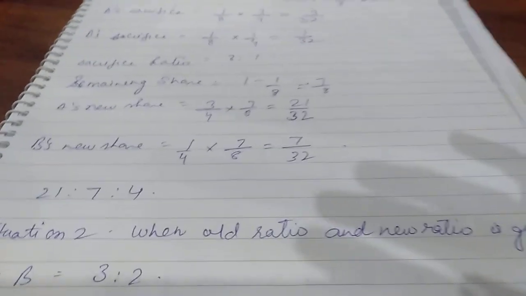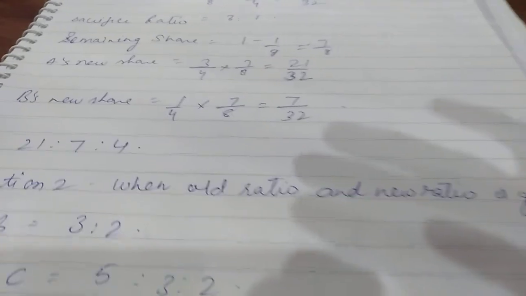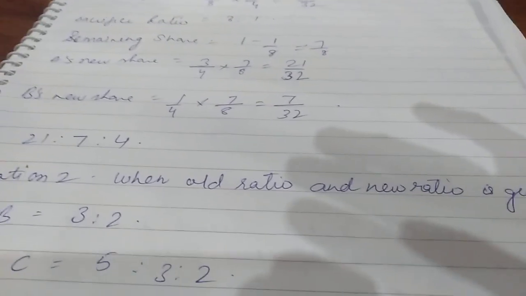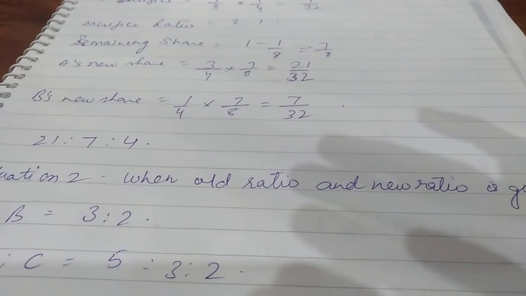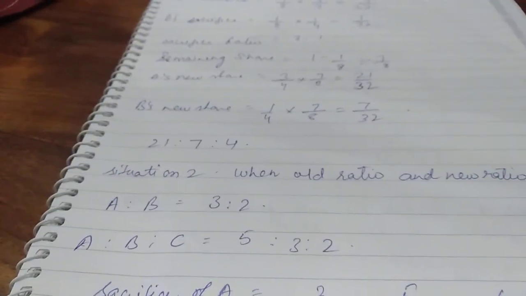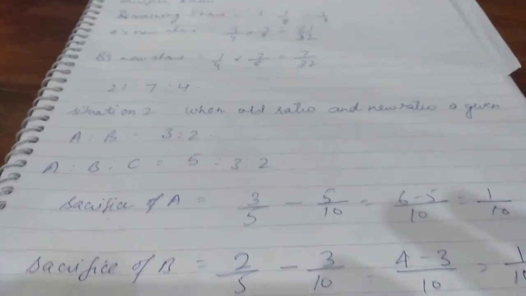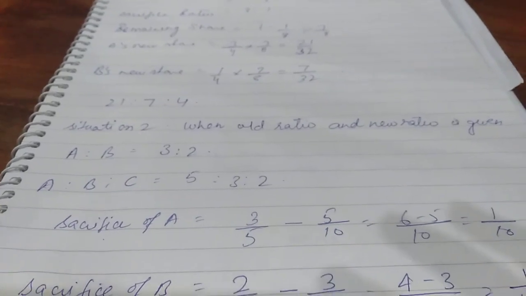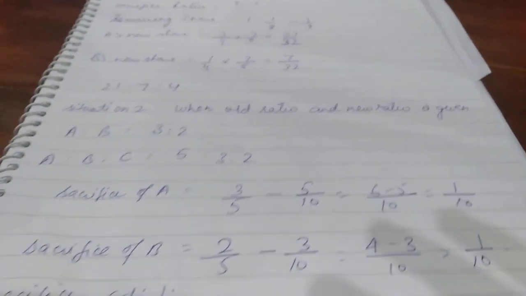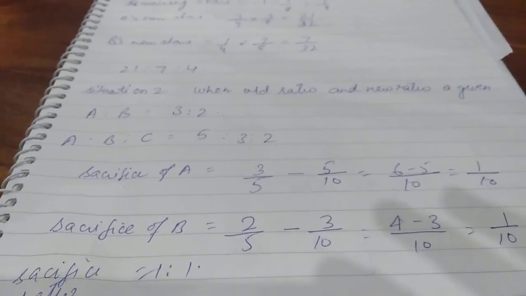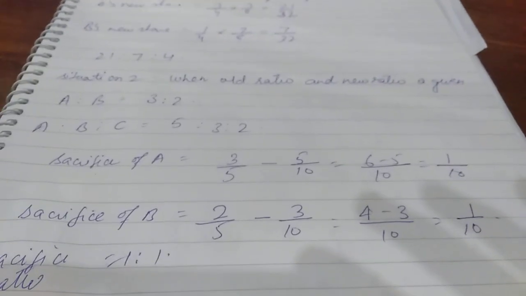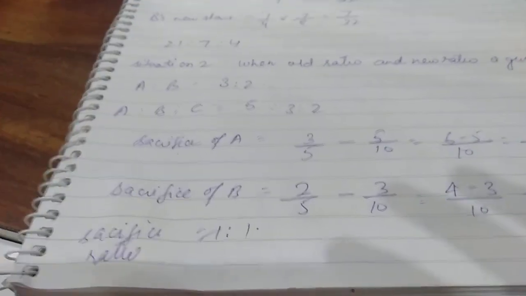Second, when the old ratio and new ratio are given, this you can easily do. Use the formula SON: sacrifice ratio is equal to old share minus new share. See, A to B old ratio is 3:2, and A to B to C new ratio is 5:3:2. Sacrifice of A: 3/5 minus 5/10 is equal to 1/10. Sacrifice of B: 2/5 minus 3/10 is equal to 1/10. So the sacrifice ratio is 1:1. This is very simple.